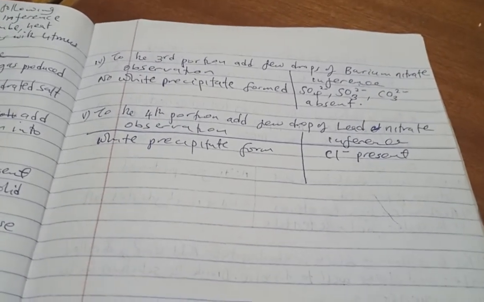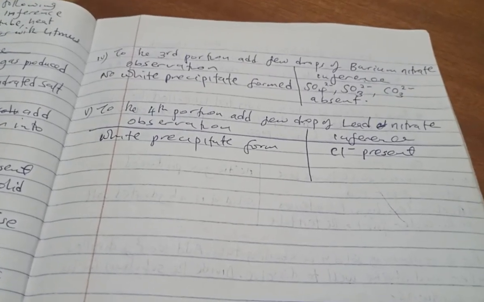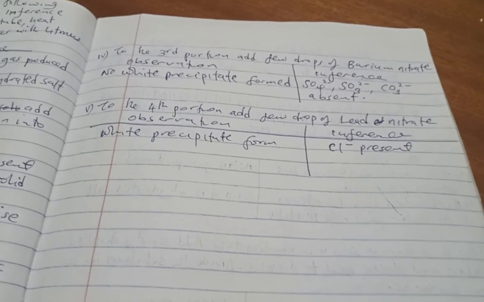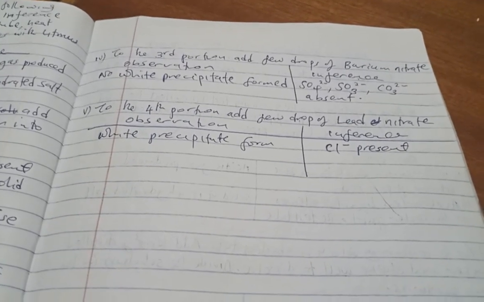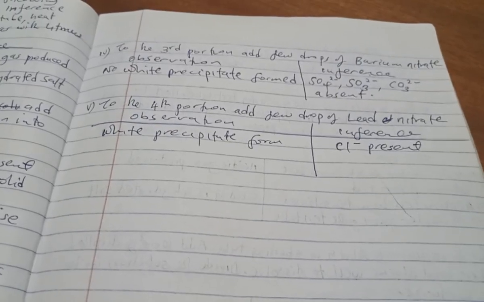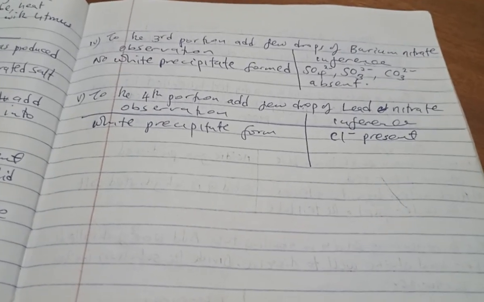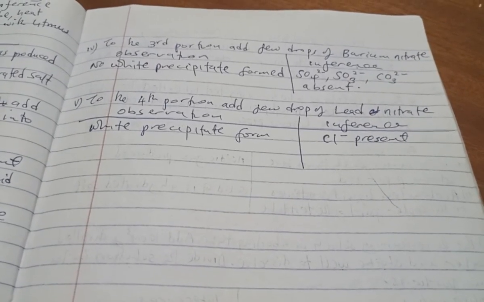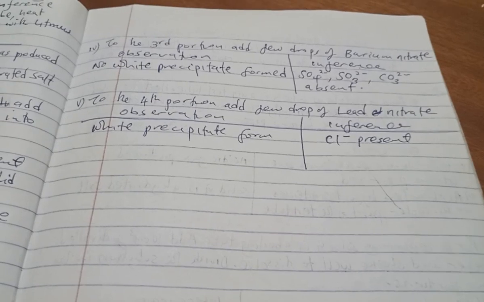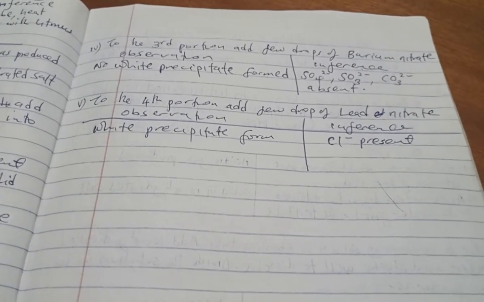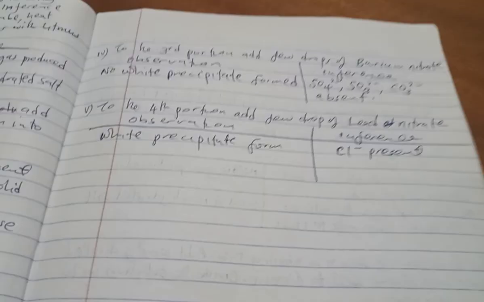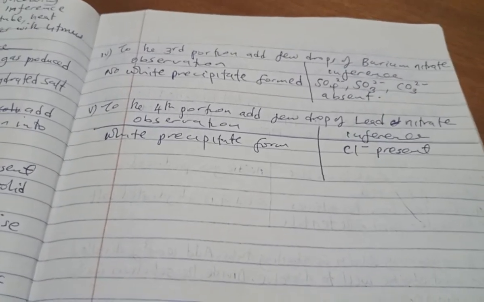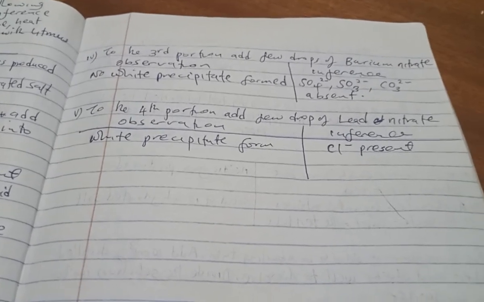So you can be told to add lead nitrate. When they ask you to add lead nitrate, then we are testing chloride ion or iodide ion. If you see a yellow precipitate, then iodide ion present. If you see a white precipitate, which I've given as an example in this case, then chloride ion is present. That is how we do that question. It is normally in question 2, but you just read your paper and you will see what is asked. Always do the practical. Thank you.